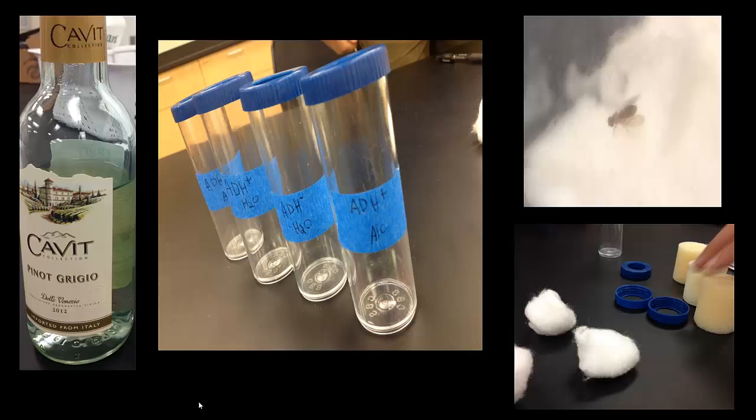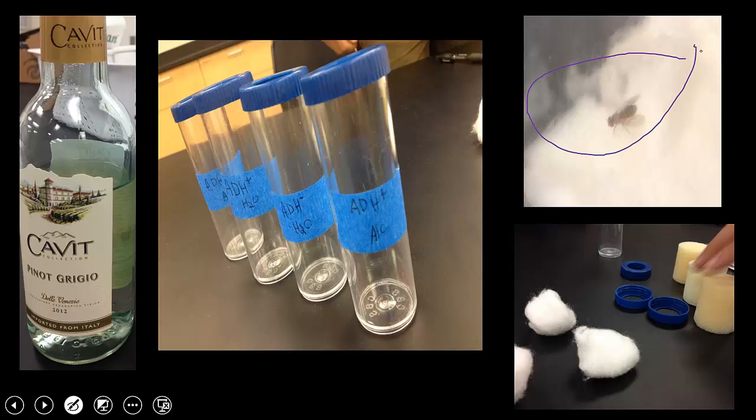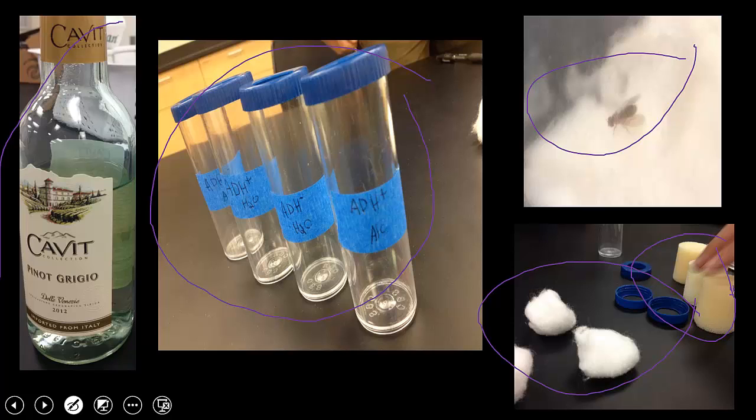For our equipment and materials, we used 12 fruit flies, 4 containers labeled as ADH positive and ADH negative for alcohol and H2O, 4 cotton balls to soak in the alcohol and water, as well as 4 stoppers, and our ethanol, which is this fine wine over here.